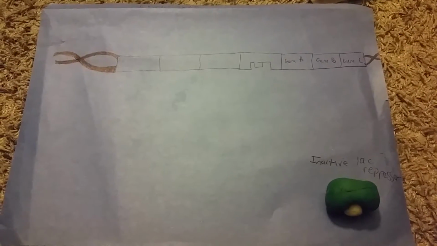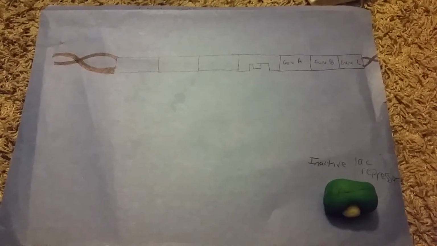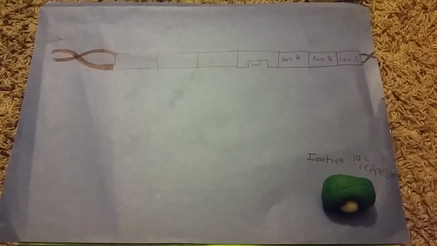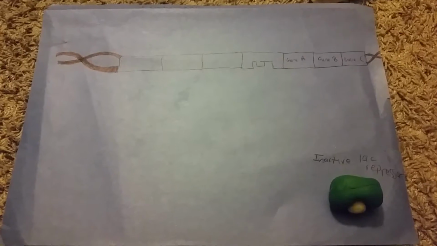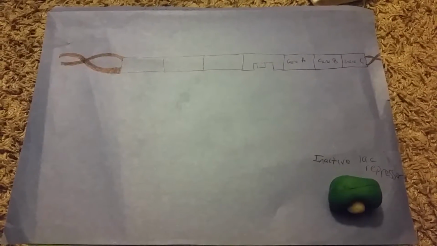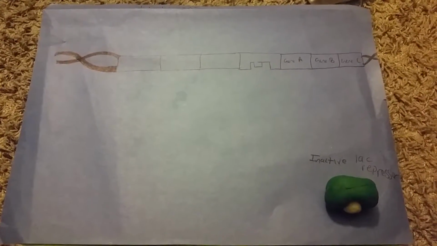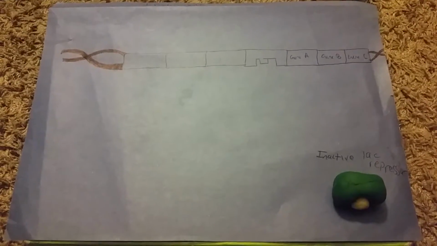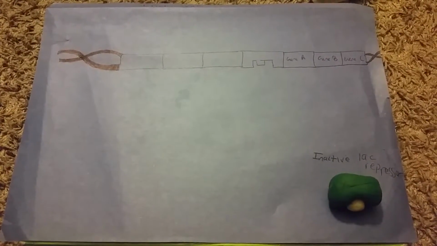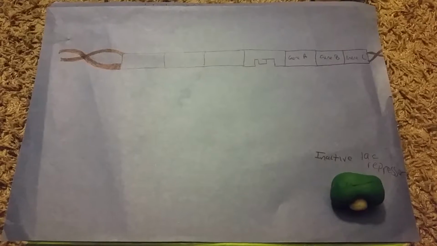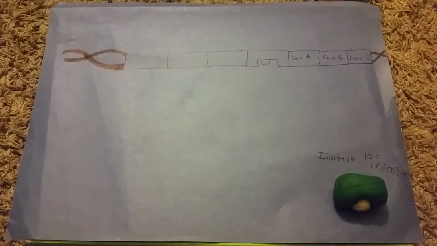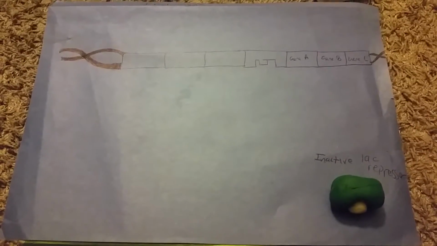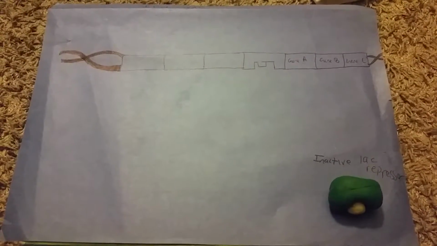So lactose is also involved in a different type of gene regulation that is positive. So in the E. coli cell, E. coli would preferably like to use glucose as a source of energy, and it breaks it down in a catabolic pathway. But if glucose is scarce in the cell and lactose is more present, then the concentration of this molecule called cyclic AMP will increase.